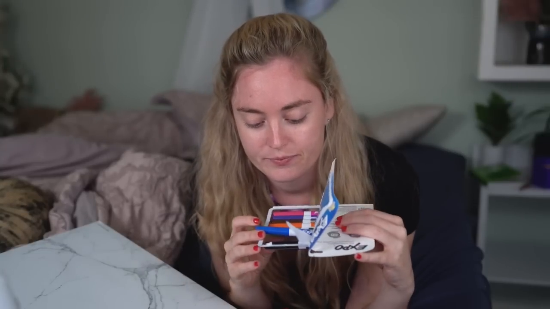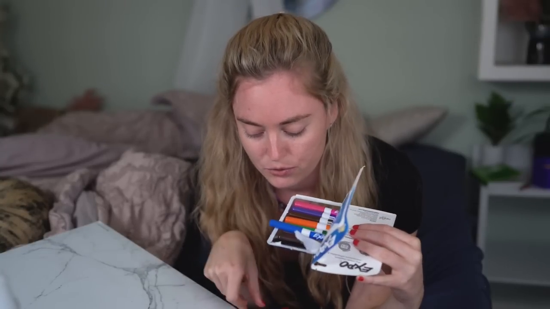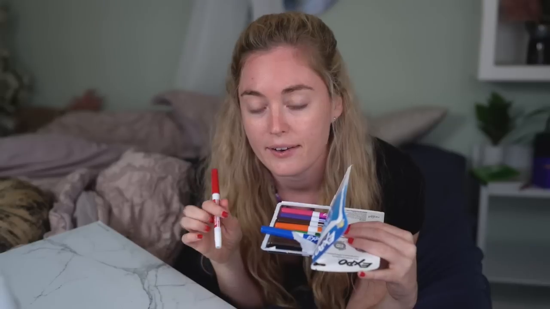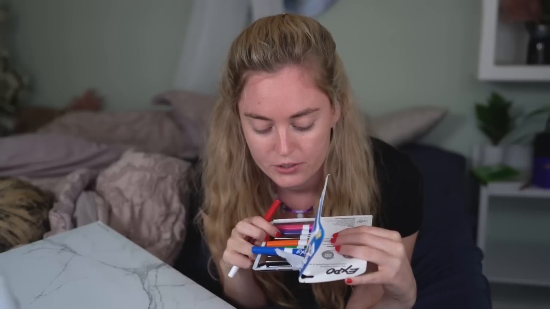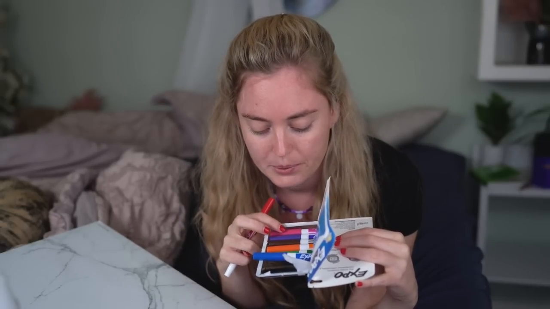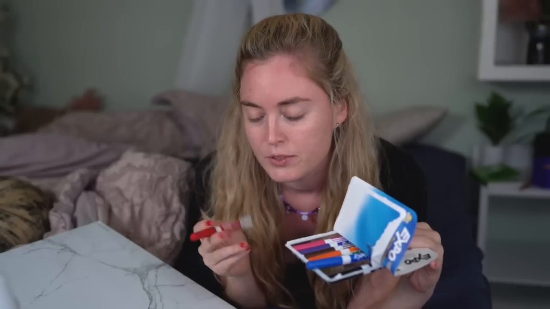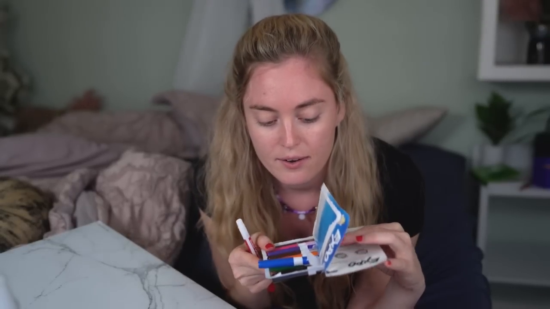I have a bunch of markers here. So black, blue, red, green, orange, brown, purple, pink. So I guess I'll start with red.